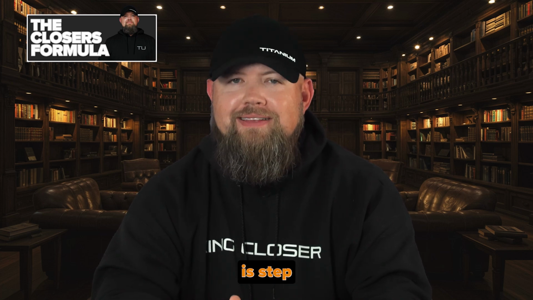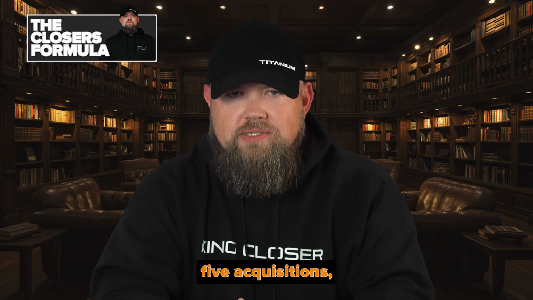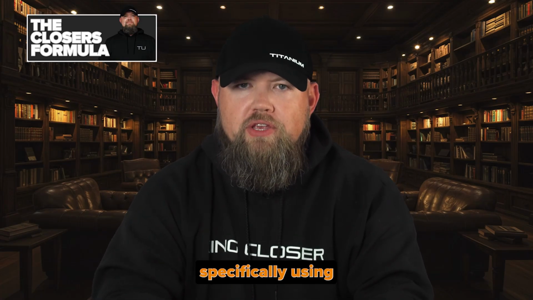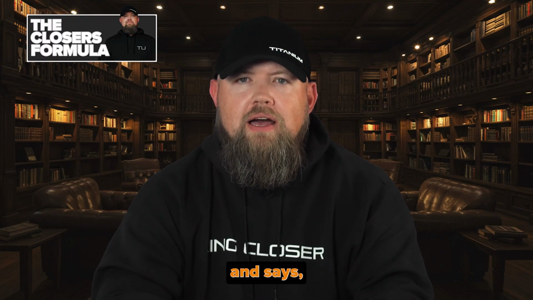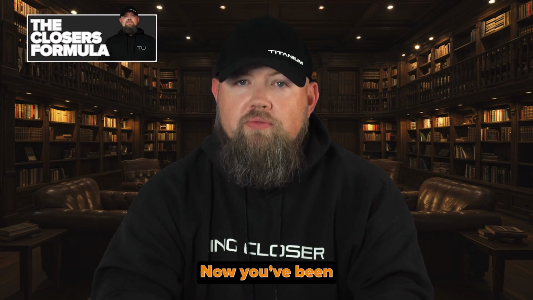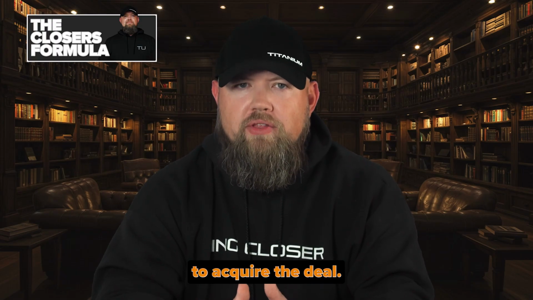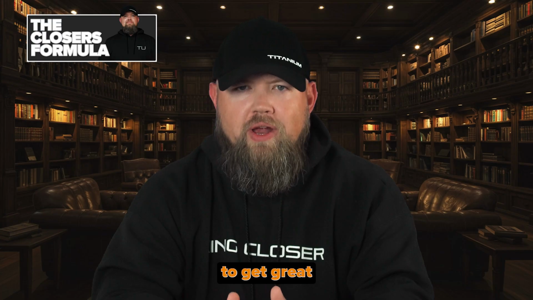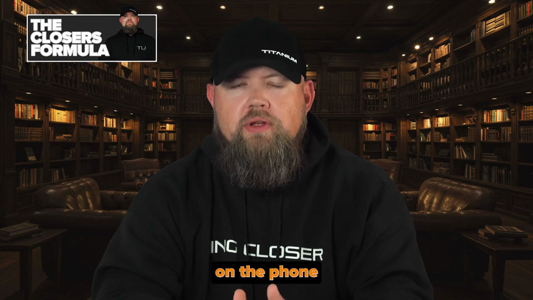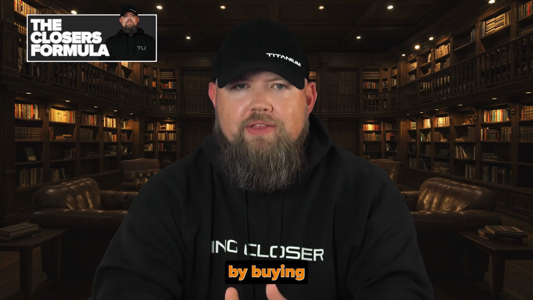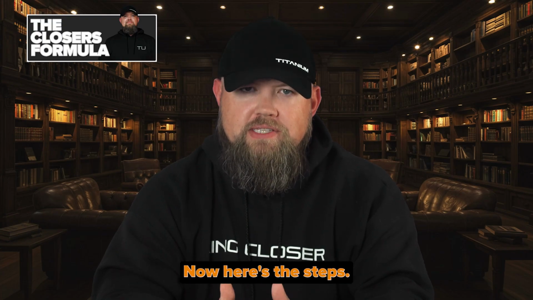Now, the heartbeat is step 5, acquisitions, specifically using the closer's formula. You generate the lead, the motivated seller comes to you and says, I want to sell my house. Now, you've got to be able to acquire the deal. You've got to get great at human-to-human interaction on the phone to solve their problem by buying their real estate. Now, here are the steps.